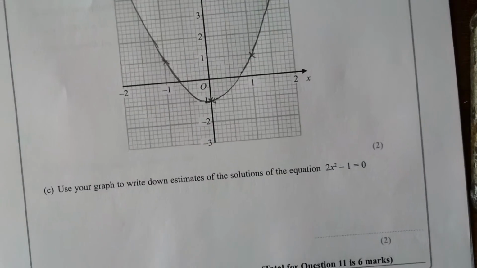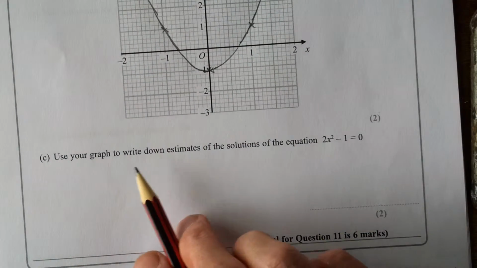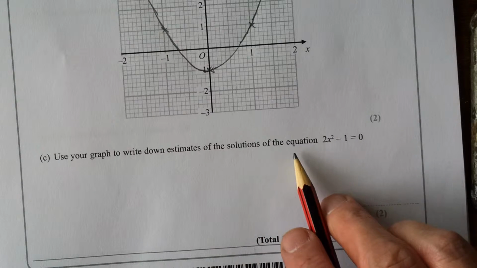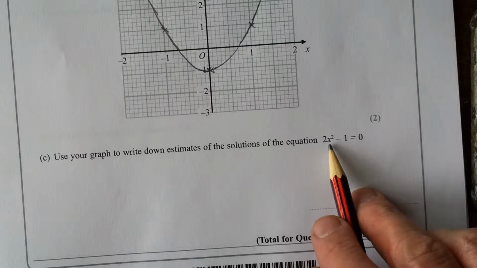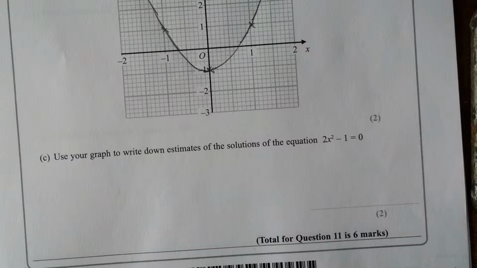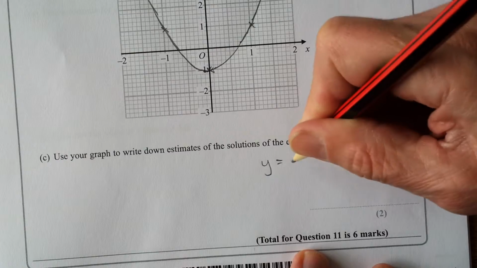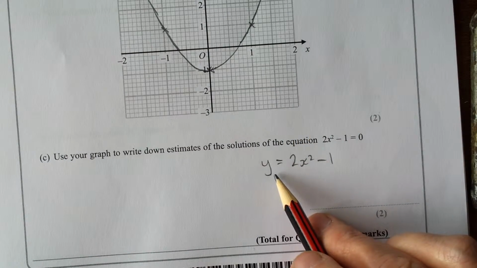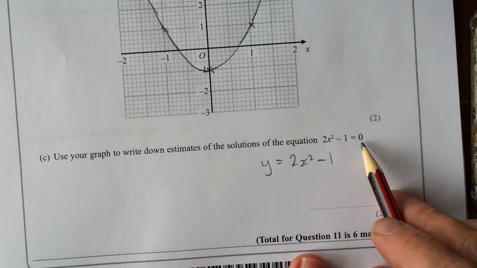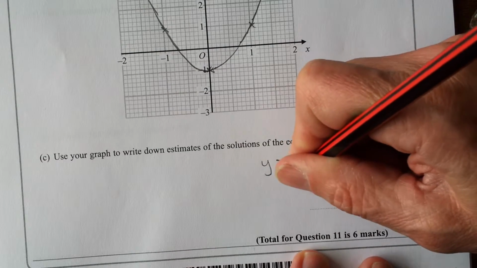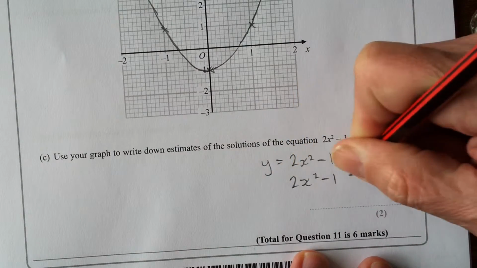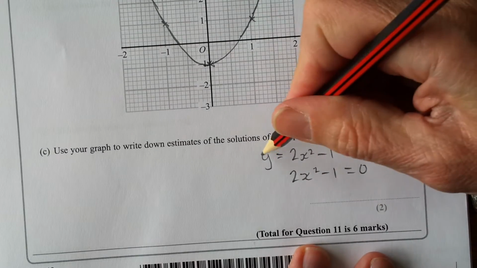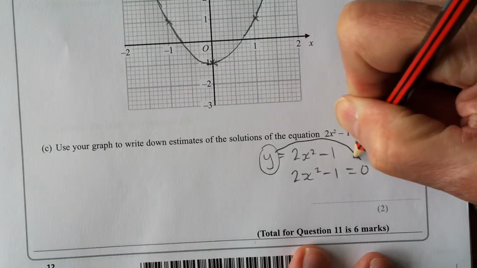Now, part B says, use your graph to write down estimates of the solutions of the equation 2x squared minus 1 equals 0. Now, when you're given the equation, you get this: y equals 2x squared minus 1, and the y's always at the front. When you're given a value of y, they put the value of the y normally at the end. So I've put 2x squared minus 1 equals 0. That just means this y equals 0.